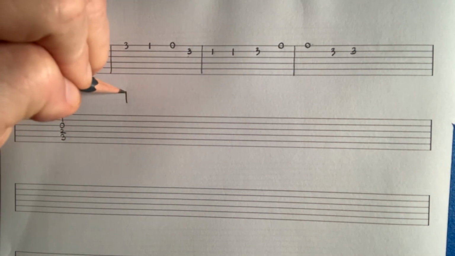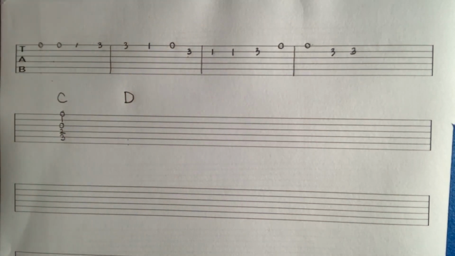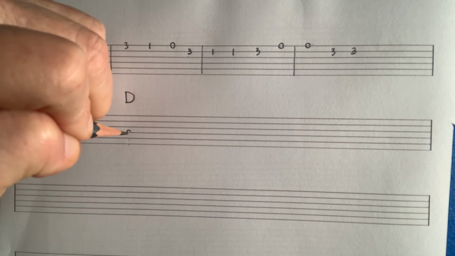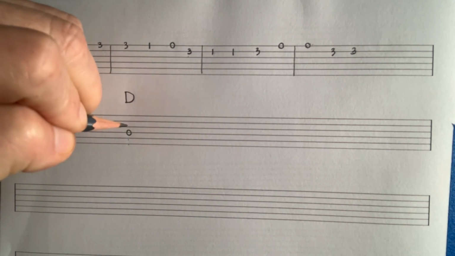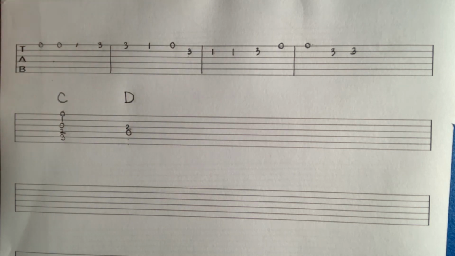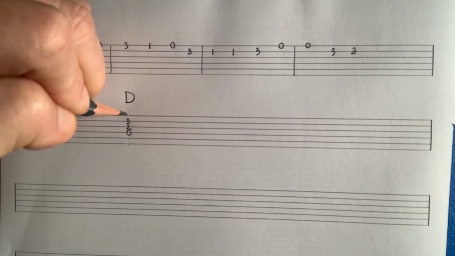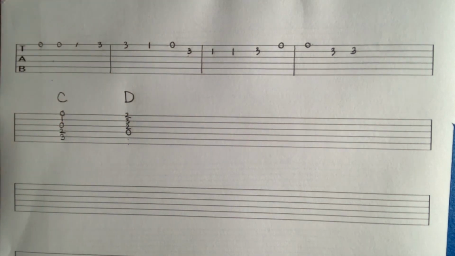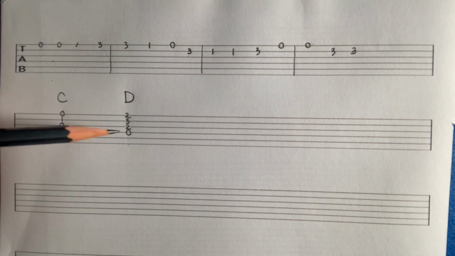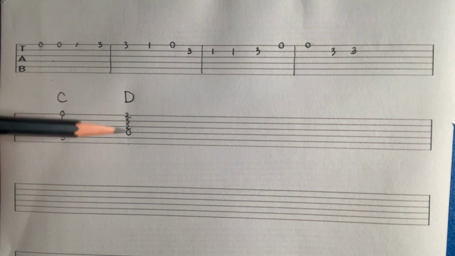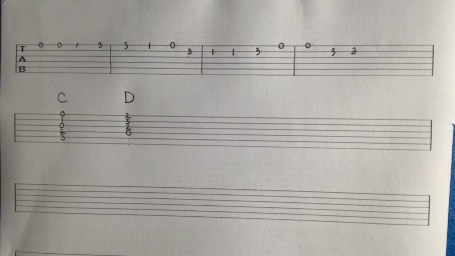Let's say we want to do a D chord. I'll write the name here. We don't play 6th or 5th string, so leave those blank. We do play 4th string open. We play 3rd string 2nd fret. We play 2nd string 3rd fret. And we play 1st string 2nd fret. So that would be a D chord in tablature. Now, it doesn't tell you which finger to use, but it shows you the location of where you're putting your fingers. So you could then figure out the fingering either by watching someone or coming up with your own fingering.